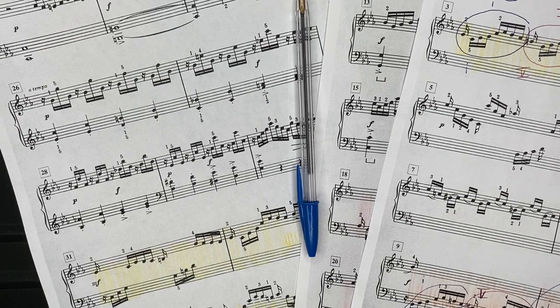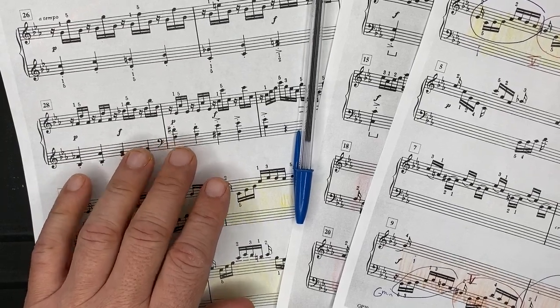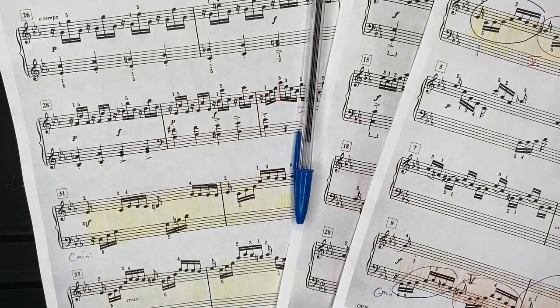It's kind of got an invention feel about it, except inventions generally don't have these little harmonic things going on here, and they're not this long. They don't have that many restatements of the subject. Okay, oh, there we go.